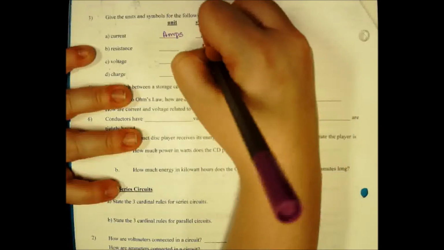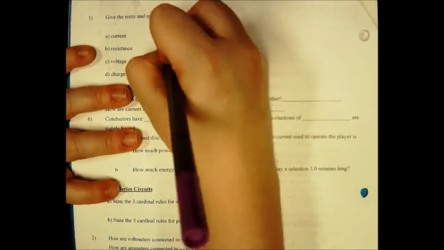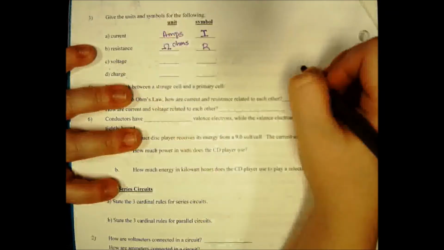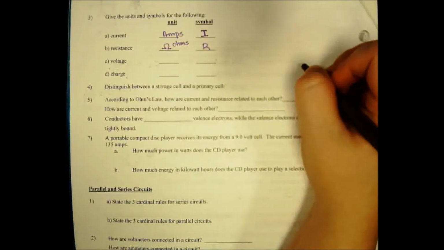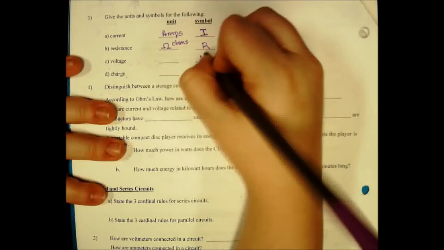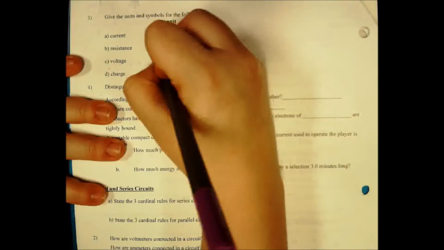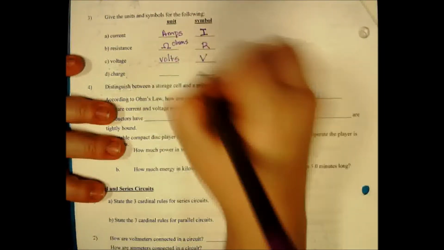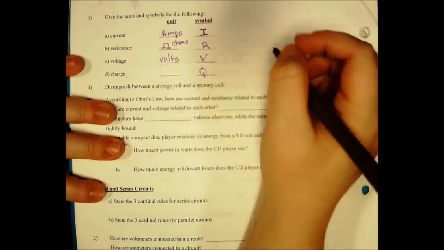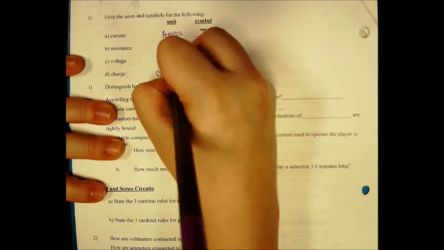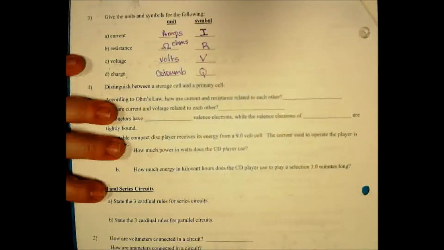Resistance is R. It's measured in ohms, which is represented with the Greek letter omega. Voltage is V. These two make sense. And it's measured in volts. Yay. And then charge is Q. Not logically. And it's measured in coulombs, which I can never spell.